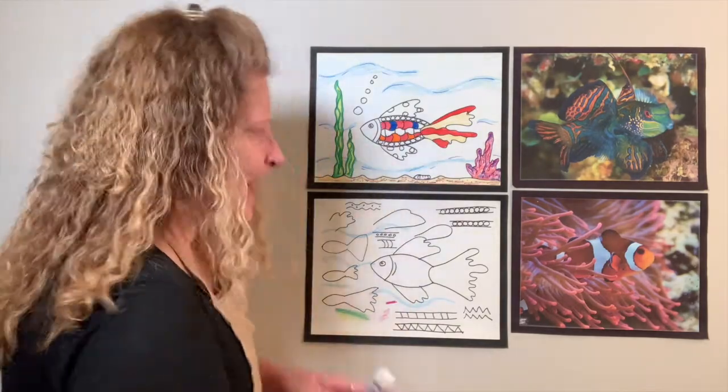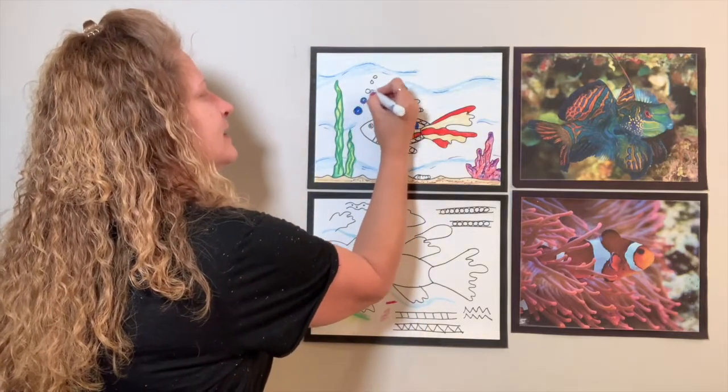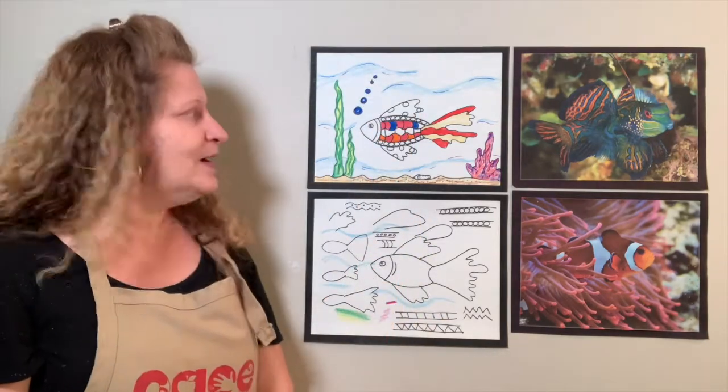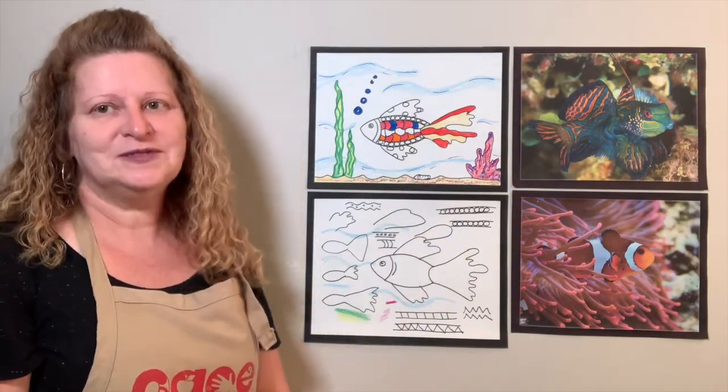All right, now I want to color those bubbles that my fish let out into the water. So there you go. Now I don't have time to finish coloring my picture, but of course, you will have more time to color yours later. Today, we learned about tropical fish and their ocean habitat. We learned fun facts about tropical fish. We drew a picture of an ocean with coral, seaweed, and colorful fish. We also learned about what these fish eat and so much more.